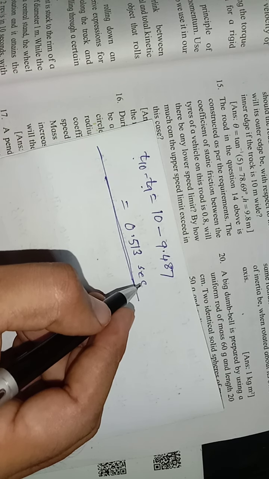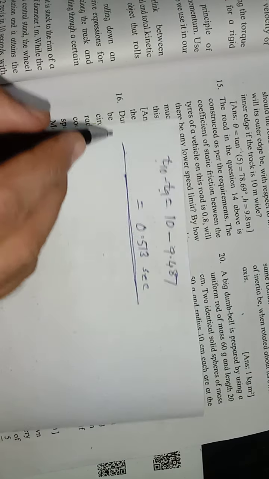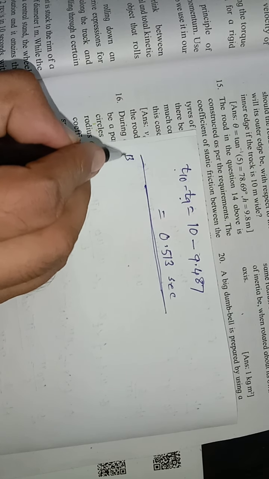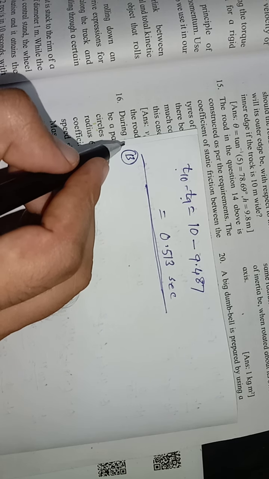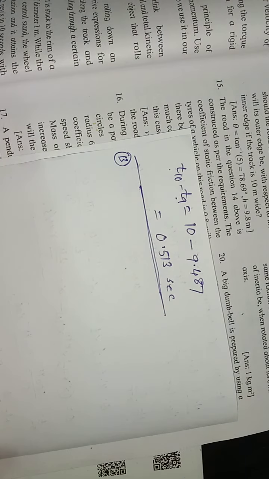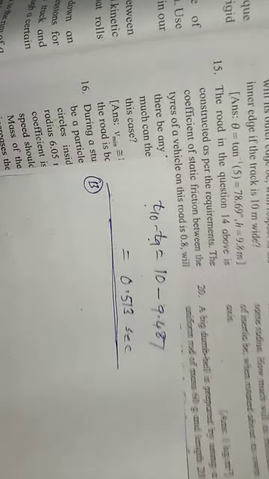This type of question is asked for 3 marks. So we take the next question, number 30, that is given in our book.